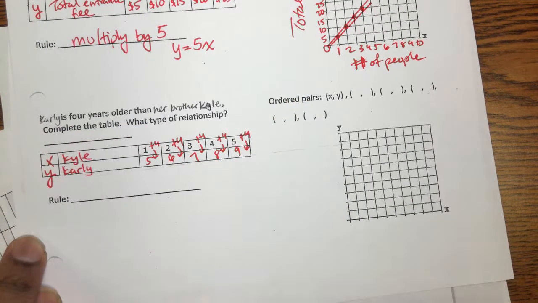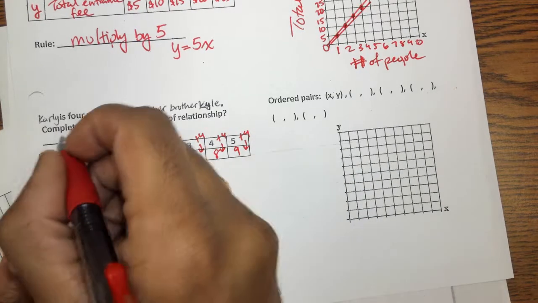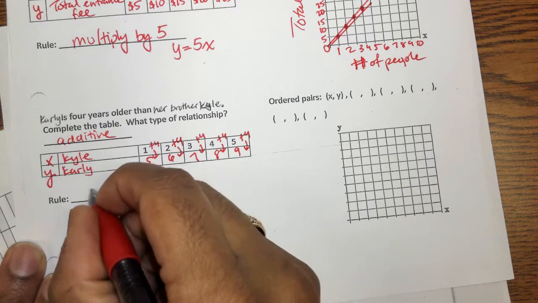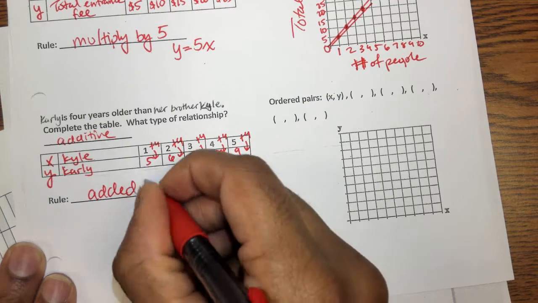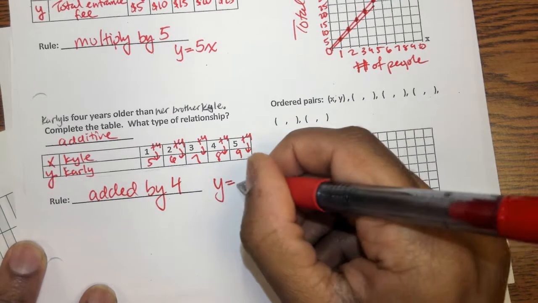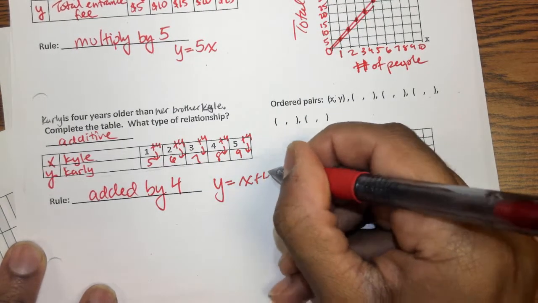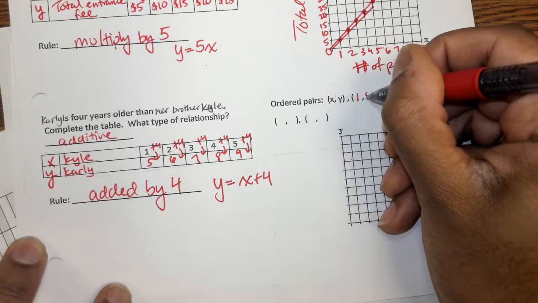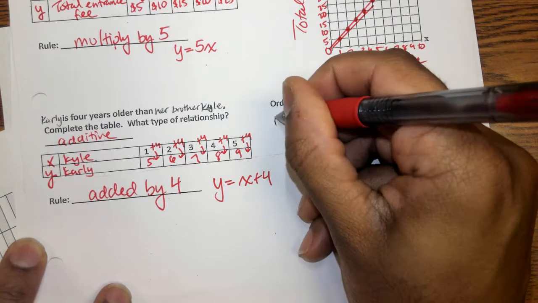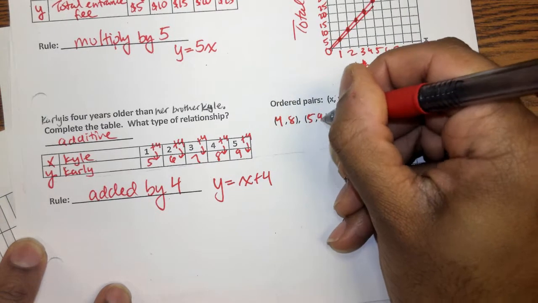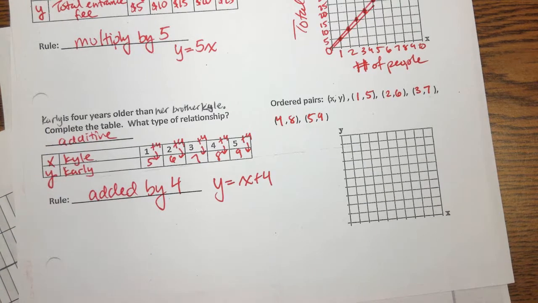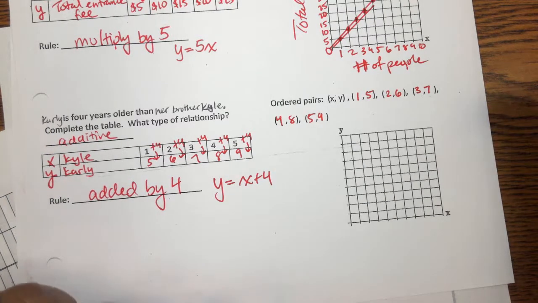Carly's age depends on how old Kyle is. This is an additive relationship. Each time we added by 4. To find out your problem, y equals x plus 4. So 1 got us 5, 2 got us 6, 3 got us 7, 4 got us 8, 5 got us 9. So just reviewing right now, so if there's something you don't have, try to write it down. Do what you need to.